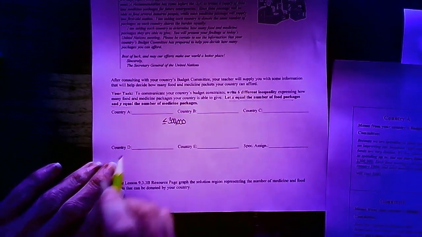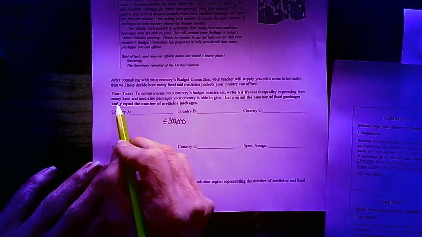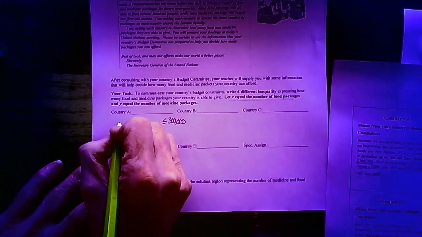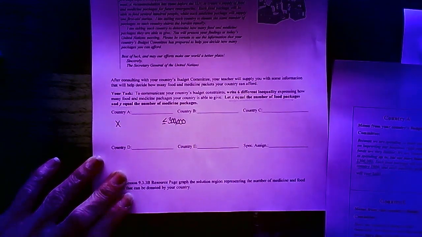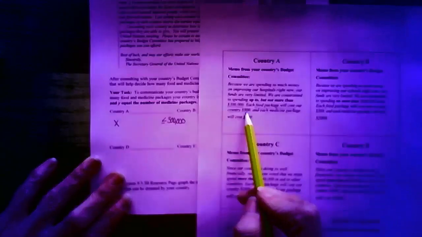Now, they're going to donate food as well as medicine. So when we're looking at the food, that's our X value. They said each food package will cost their country $900.